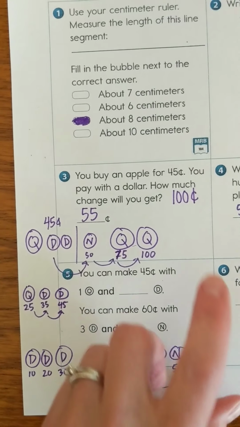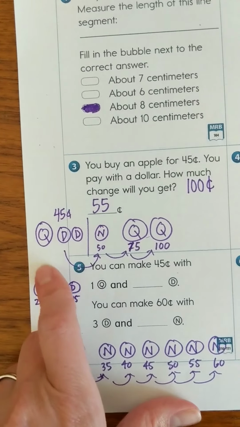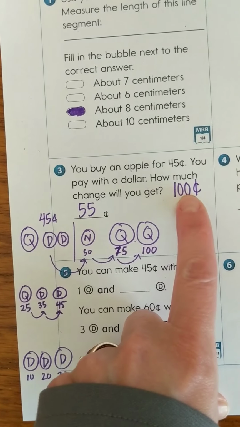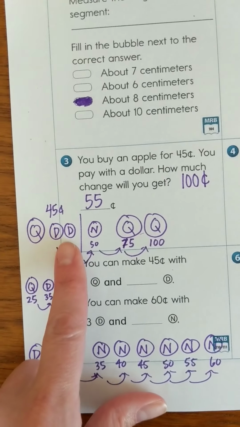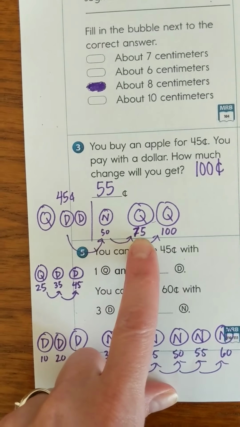Now here we buy an apple for 45 cents. We paid with $1, which before we said was 100 cents. How much change will you get? So I made my 45 cents here. And then what I did is I counted up until I got to 100 with my coins. So I added a nickel to get me to 50. Then when I added a quarter, that got me to 75. When I added another quarter, that got me to 100 or $1, okay?